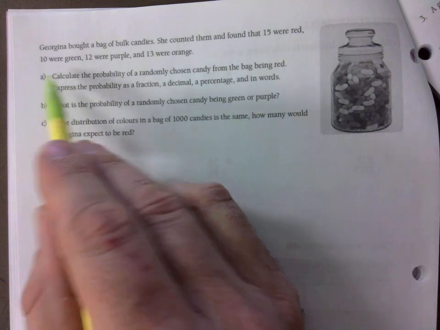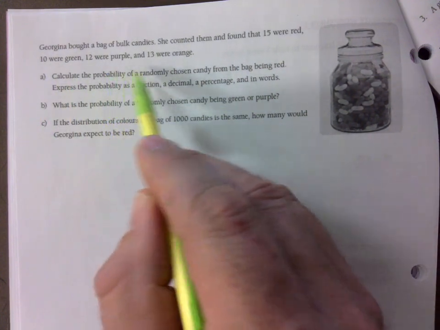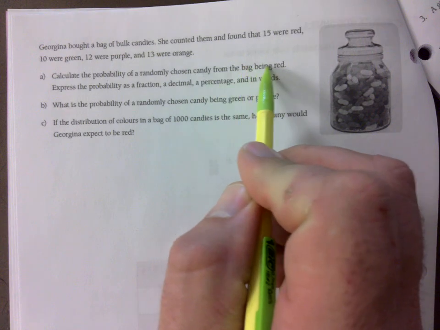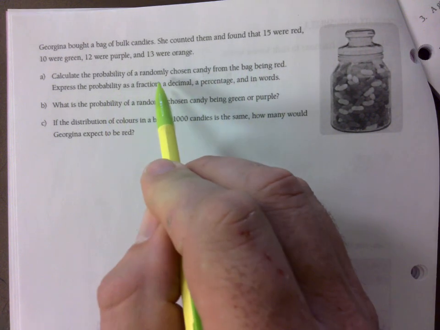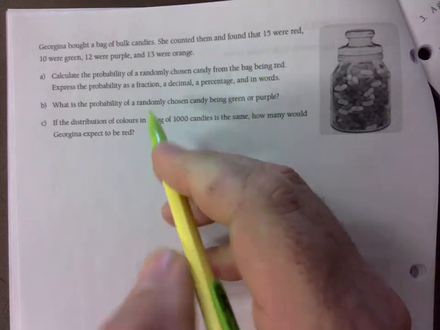Georgina bought a bag of bulk candies. She counted them and found that 15 were red, 10 green, 12 purple, 13 orange. This is a hint that you're going to have to come up with a total. A, calculate the probability of a randomly chosen candy from the bag being red. Express this as a fraction, decimal, percentage, and in words.